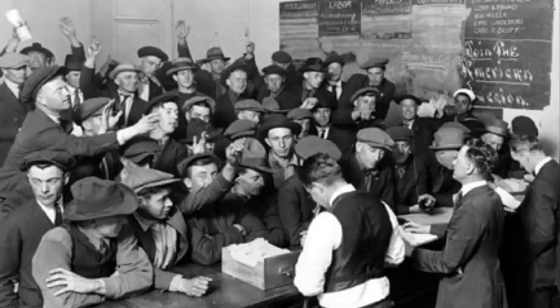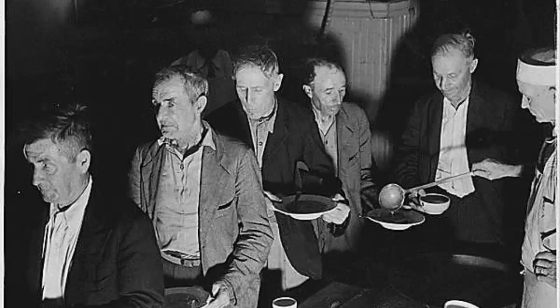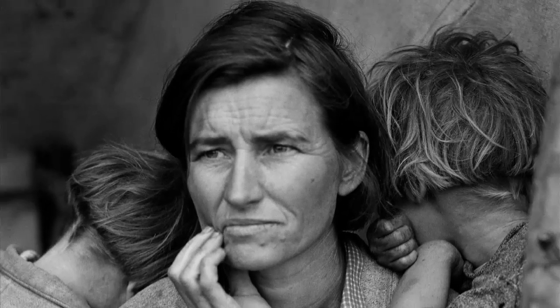So there you have it. Those are the 5 major causes of the Great Depression. And I'll go through those again. 1 was bank failures. 2, overproduction of goods. 3, high tariffs. 4, the crash of the stock market. And finally, underconsumption of goods.